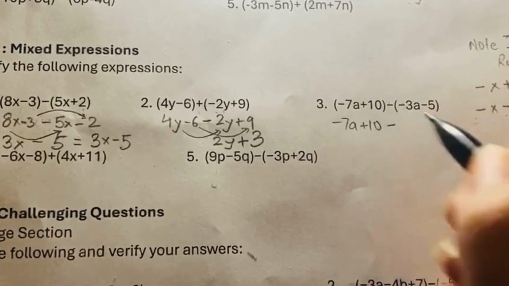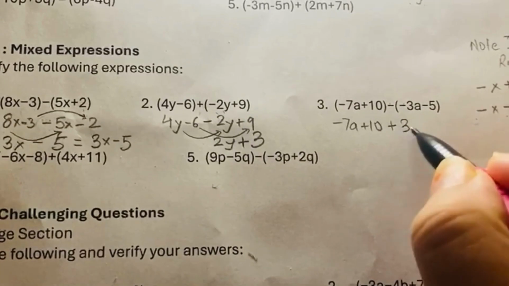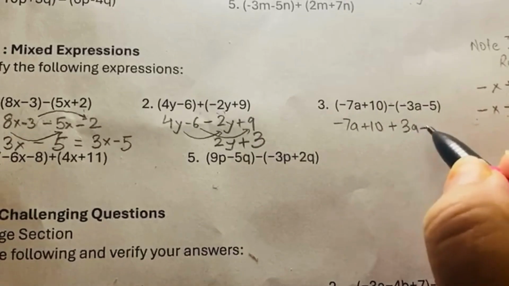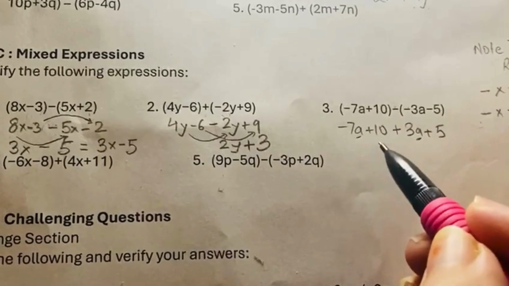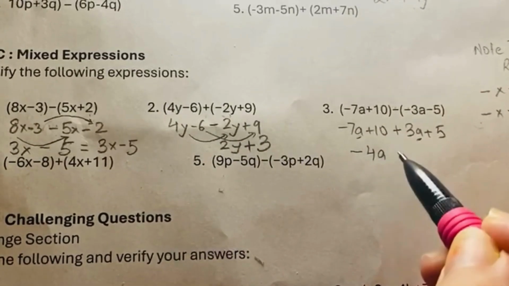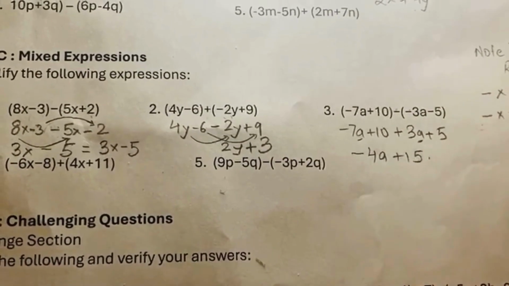Now negative and negative get cancelled, so it's positive 3a. Negative and negative cancel, so it's positive 5. So let's deal with these two. It's minus 4a plus 15. Okay.